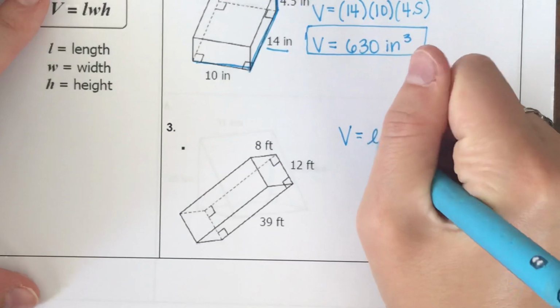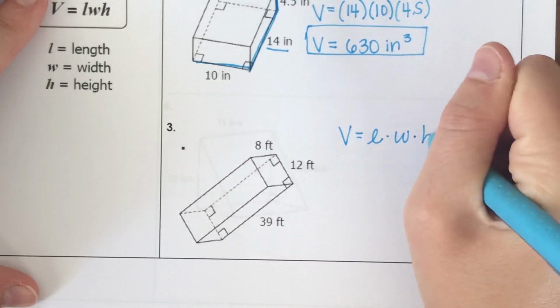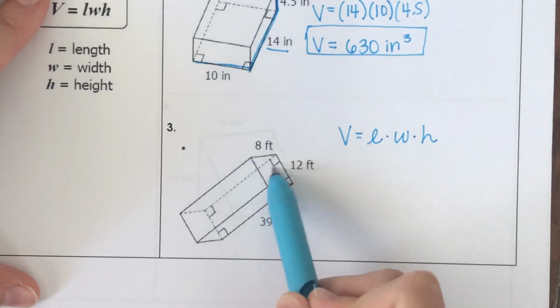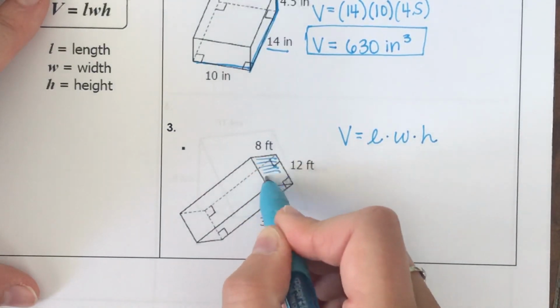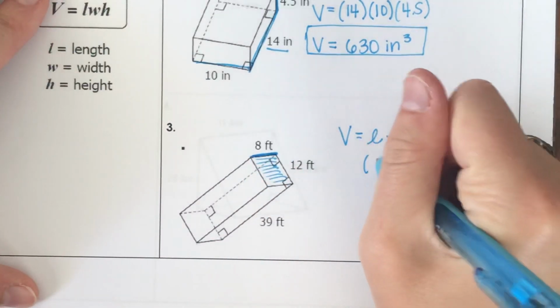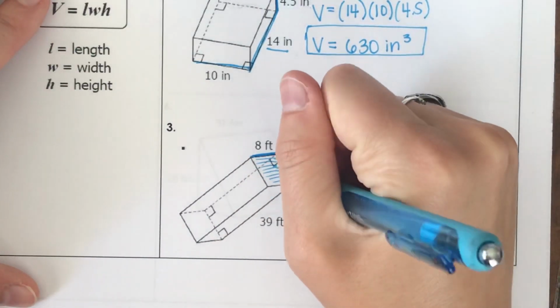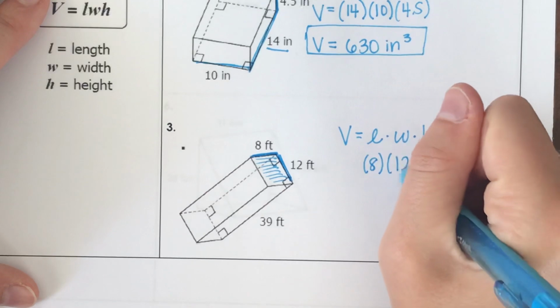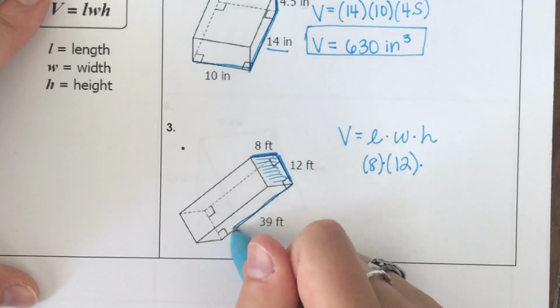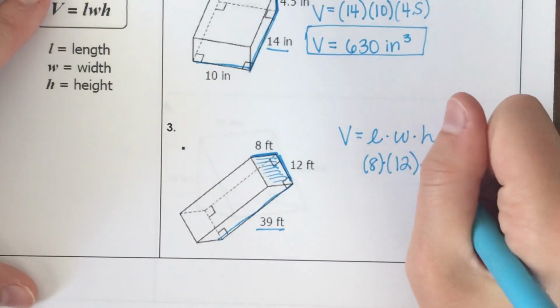Volume equals length times width times height. So if I'm saying that this rectangle here is my base, here's my length, 8. Here's my width, 12. You could have flip-flopped those. My height of the whole thing is 39.